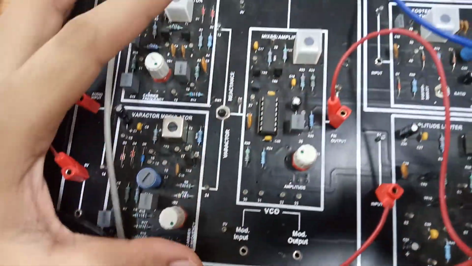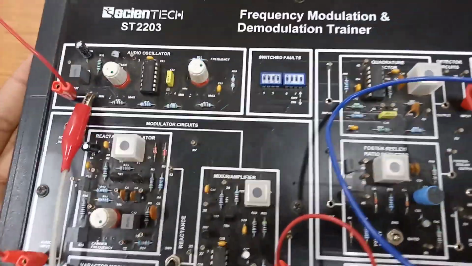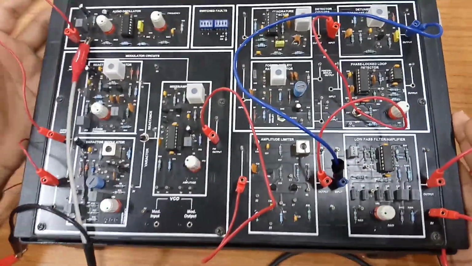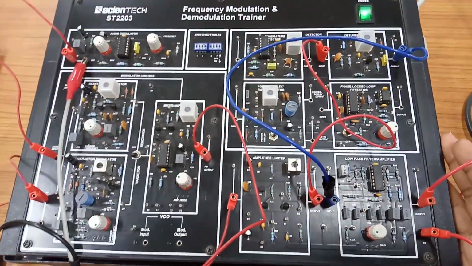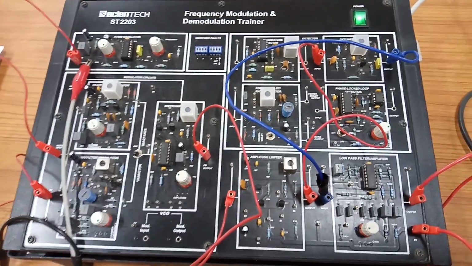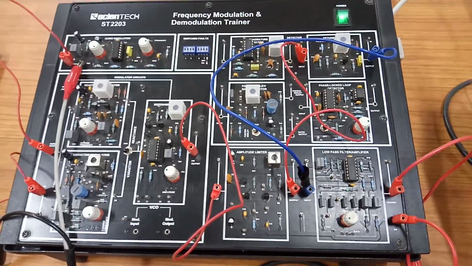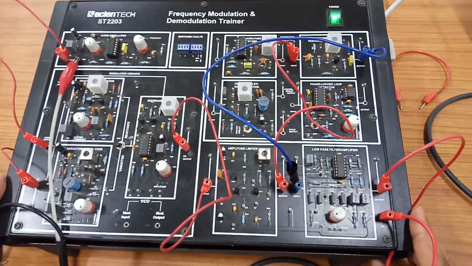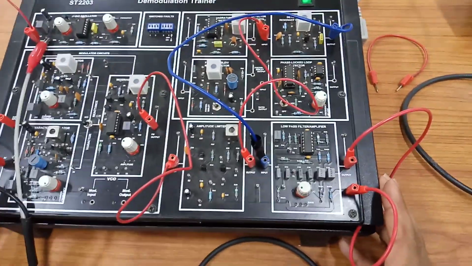So this is the circuit for FM modulation. These are the connections. You can include the apparatus and the equipment in your report, and I have shown you the result of the modulation experiment and the demodulation experiment also. So this is our experiment for experiment number 3 and 4.